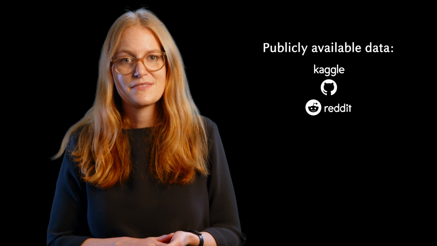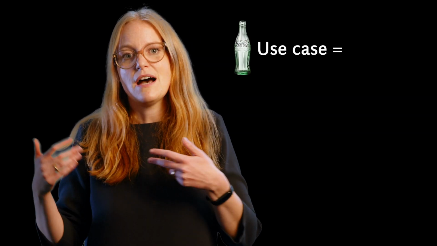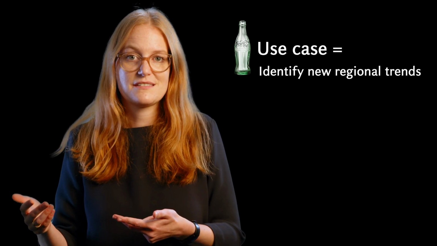Often data comes from different systems and sources. It can be internal but also publicly available. By the way, there's a large variety of publicly available data to play around with on Kaggle, on GitHub, or on Reddit. For the Coke example, in the beginning, the use case was to identify new regional trends.